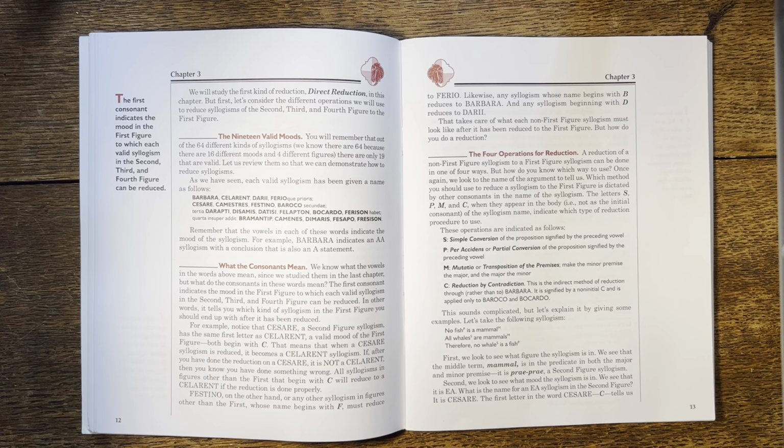Let's take the following syllogism. No fish is a mammal. All whales are mammals. Therefore, no whale is a fish. First, we look to see what figure the syllogism is in. We see that the middle term, mammal, is in the predicate in both the major and minor premise. It is, therefore, a second figure syllogism.